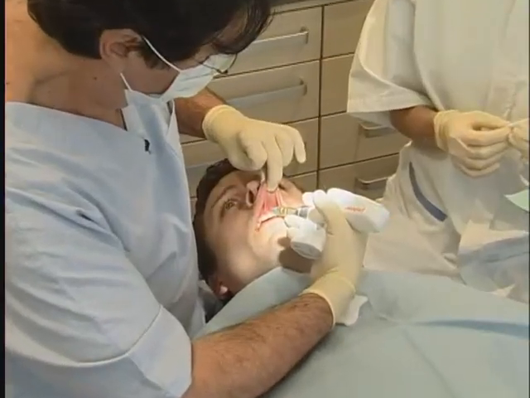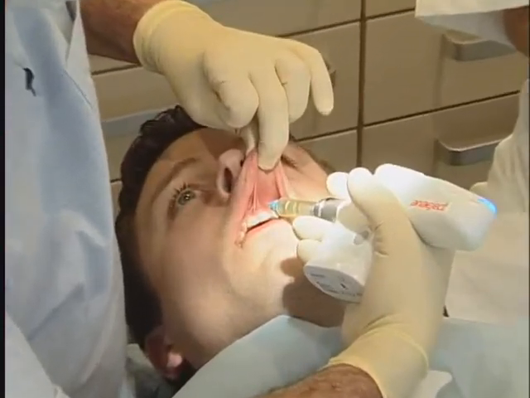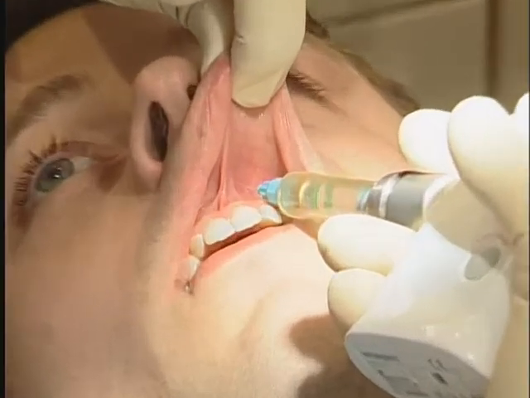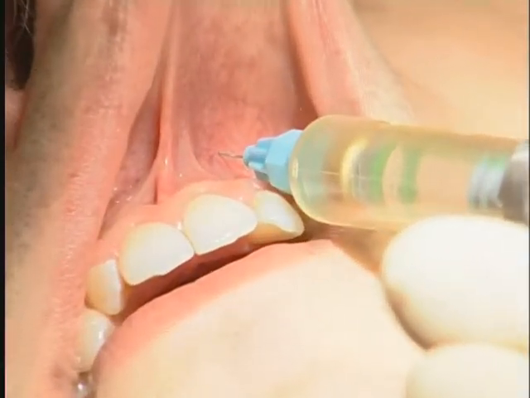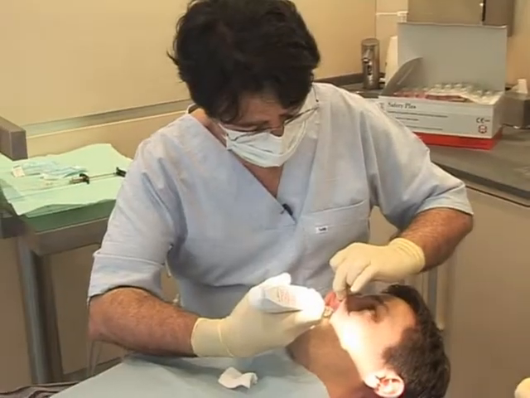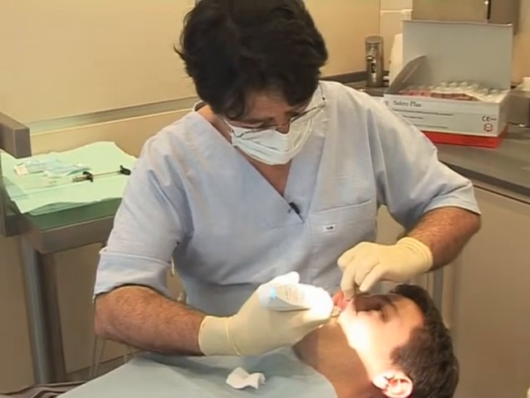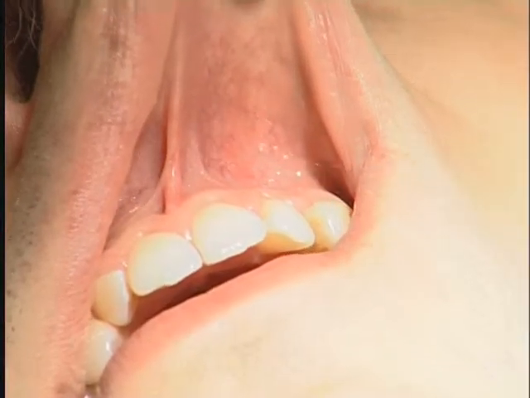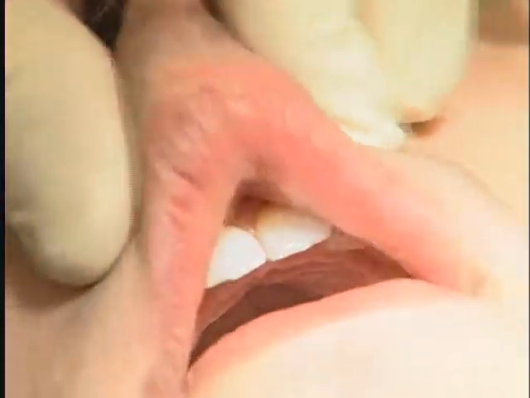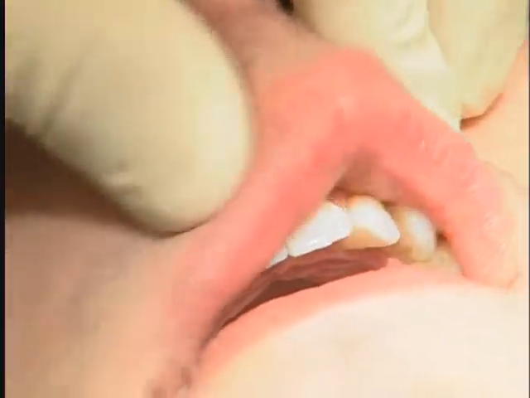If the anesthesia fails, the first option is to inject the mucobuccal fold on the other side of the labial frenum. Consider anesthesia of the nasopalatine nerves in the incisor canal if pain persists.